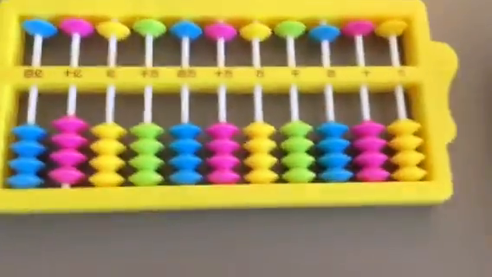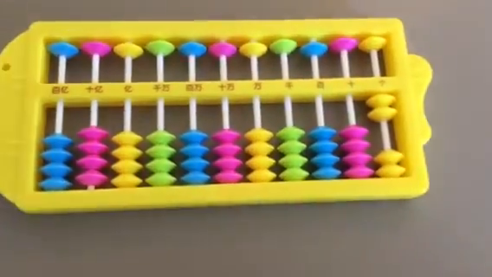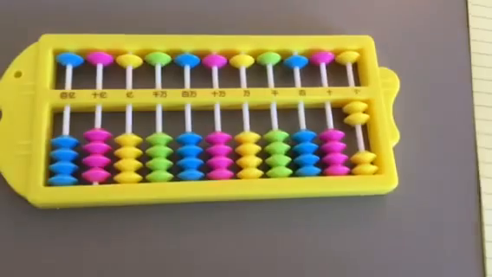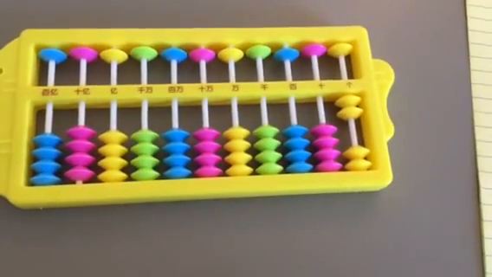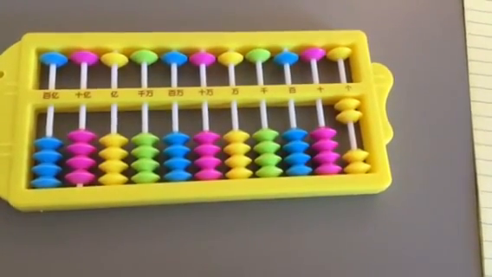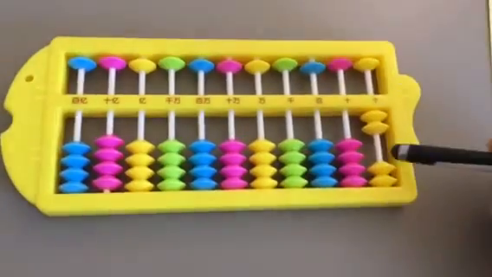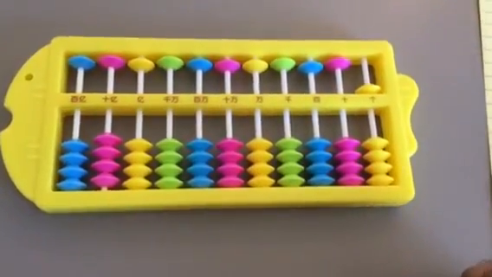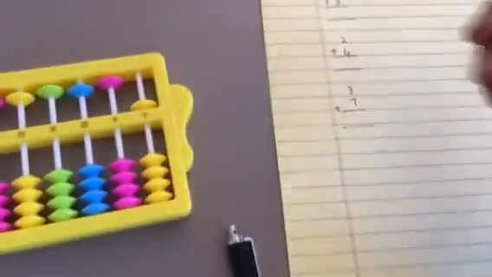So let's put a 2 here, and then I need to add 3. But I don't have enough beads. So I will ask, okay, I can't add 3, so I'm going to use the complement of 3, which is 2. So instead of adding 3, I subtract 2 and add 5. So the answer is 5.